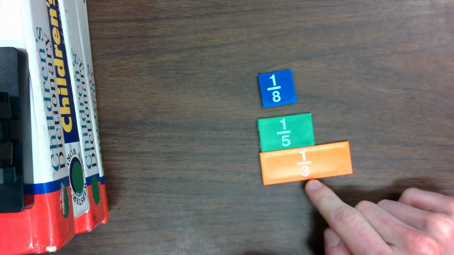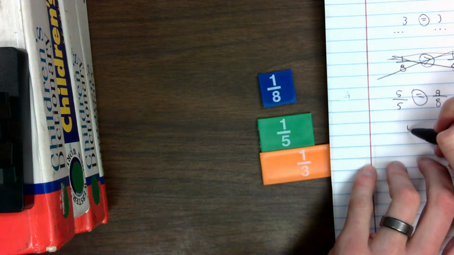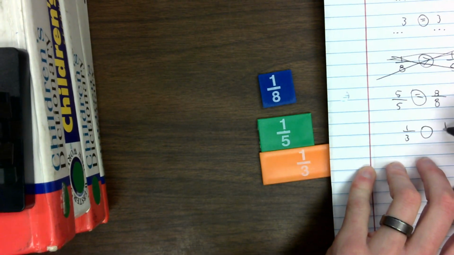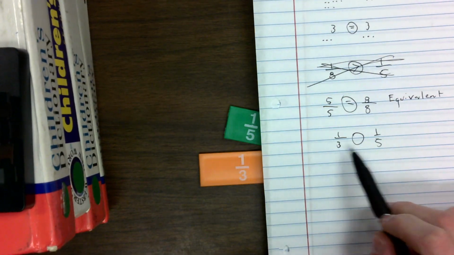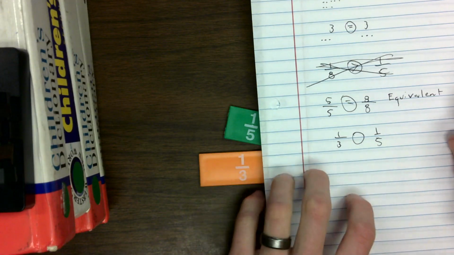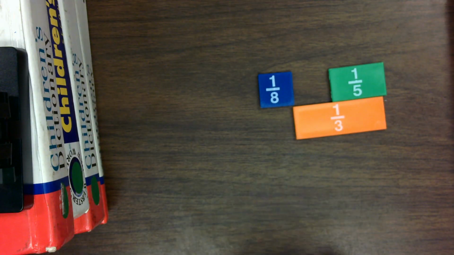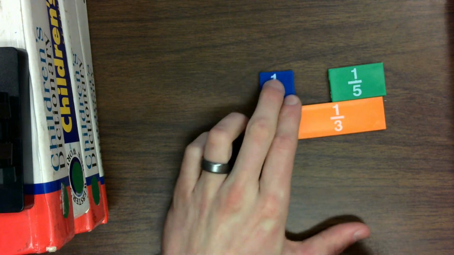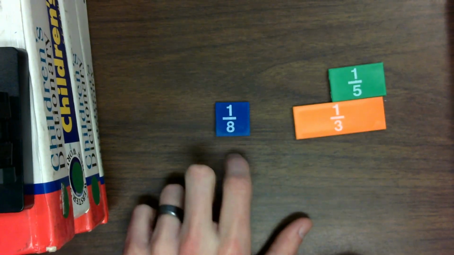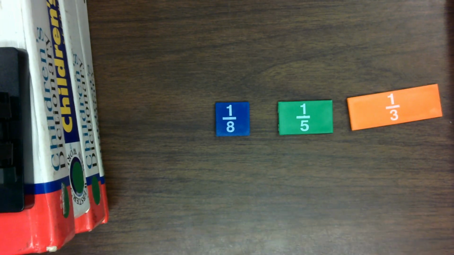1/3, if we looked at this on a paper and we just saw 1/3 compared to 1/5, again, we might think, oh, 5 is greater than 3, so then 1/5 must be greater than 1/3. But when you look at the actual parts, which is larger, 1/3 or 1/5? And then which is larger, 1/3 or 1/8? And if we were to order these from least to greatest, we have 1/8, 1/5, 1/3.